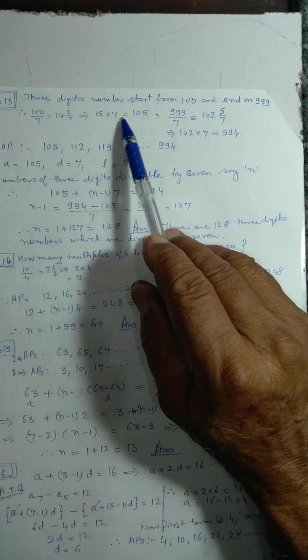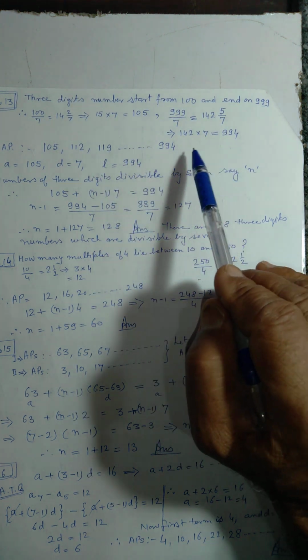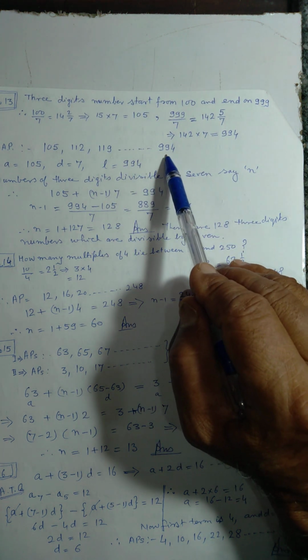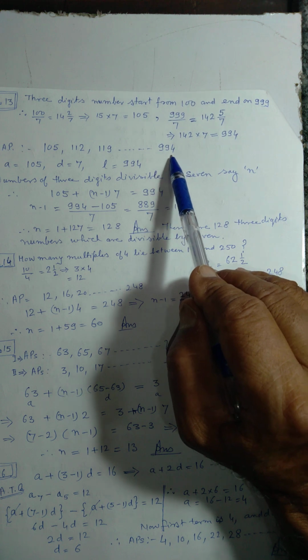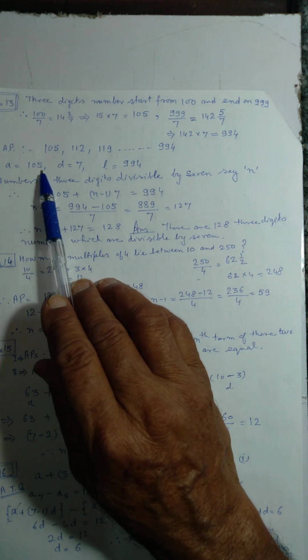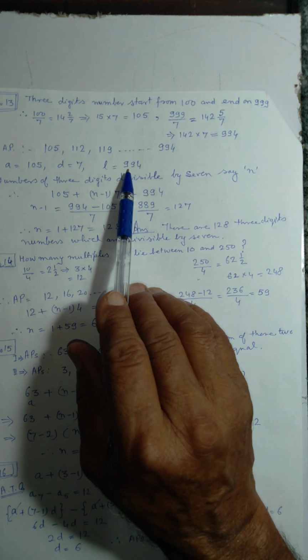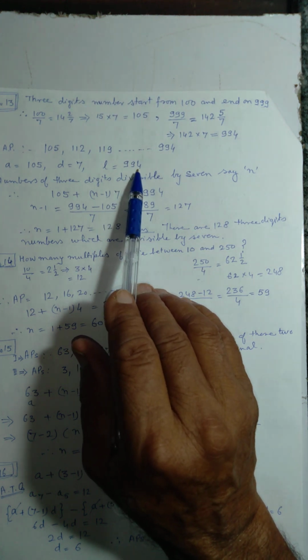So our starting number will be 105, the common difference will be 7 and the last number will be 994. Here I have mentioned, you see, a is equal to 105, d is equal to 7 and the last term will be 994.